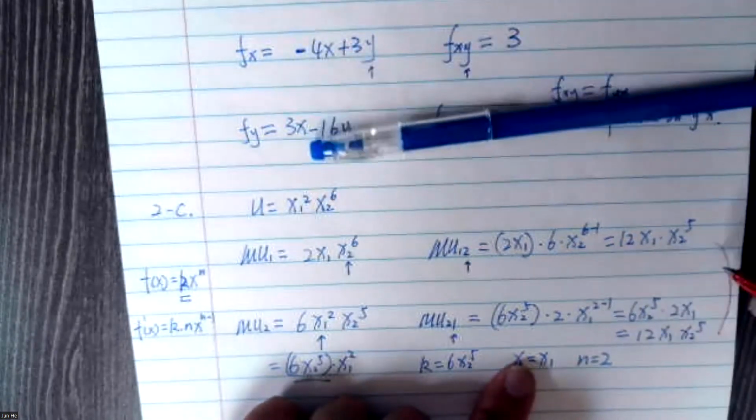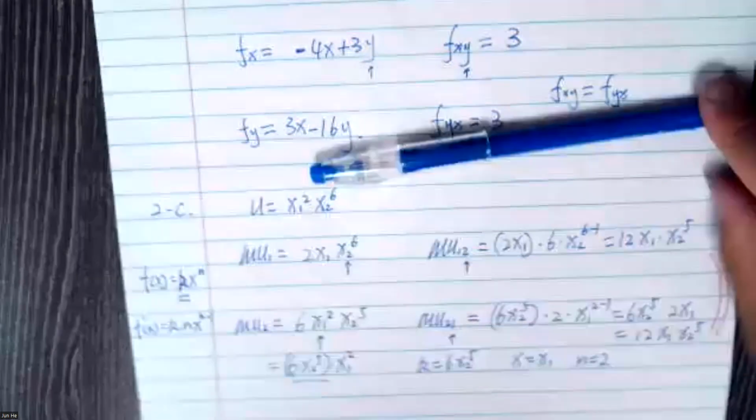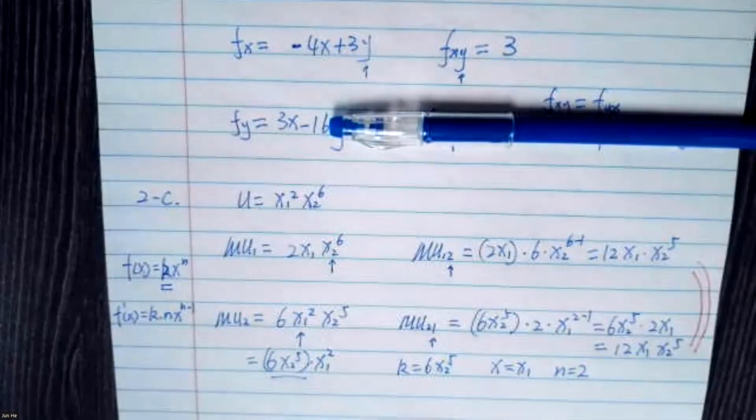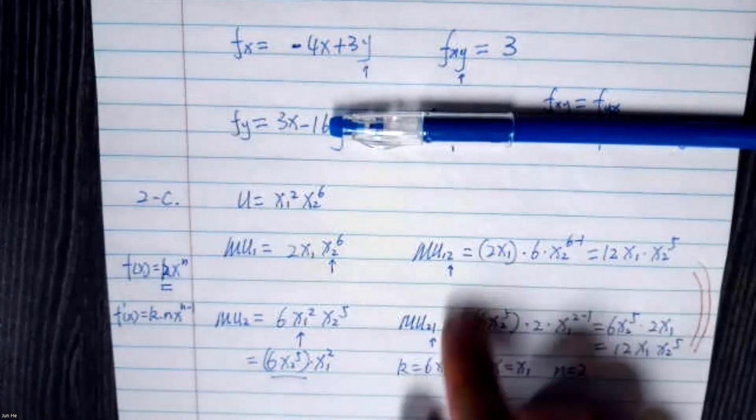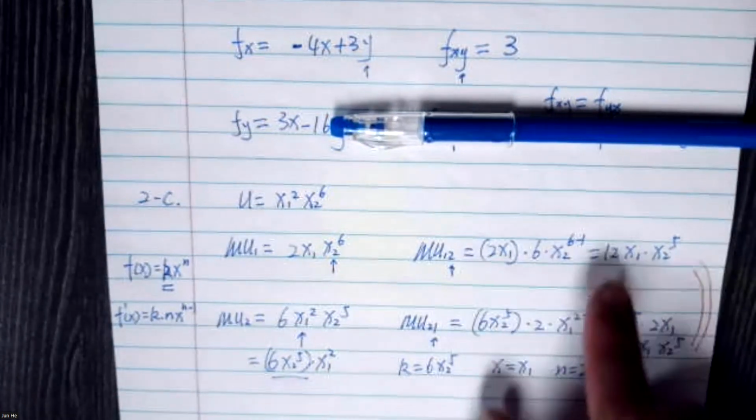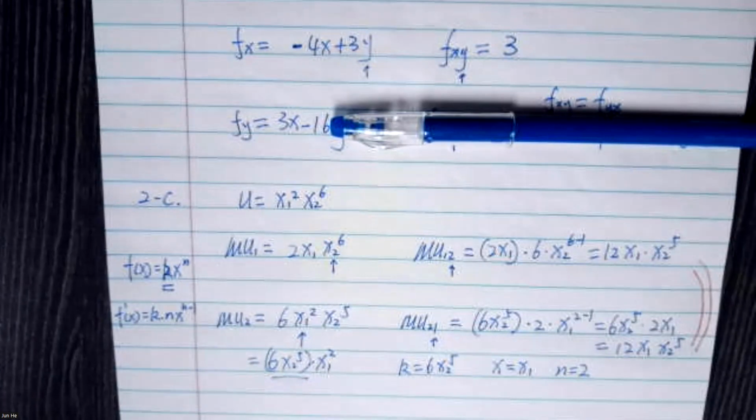And here, once again, Young's theorem is verified. No matter what the sequence is, the result is unaffected.